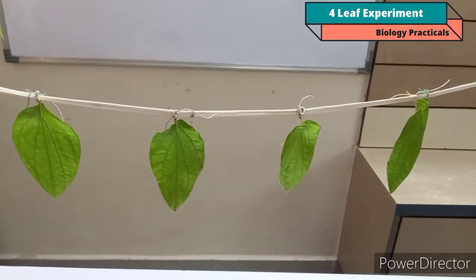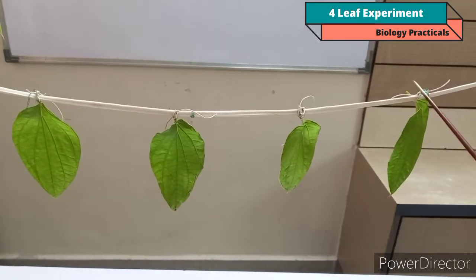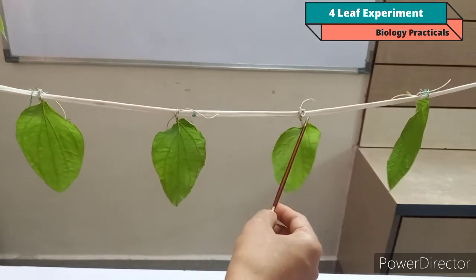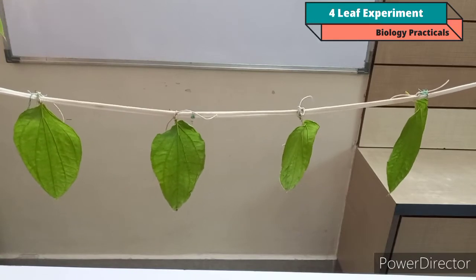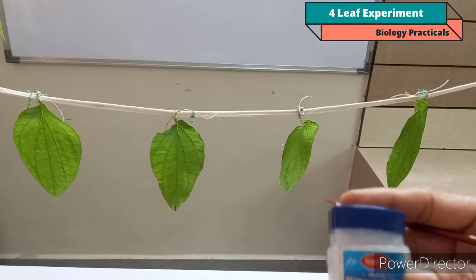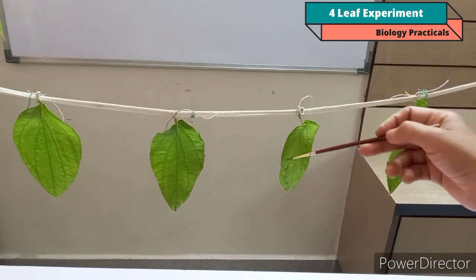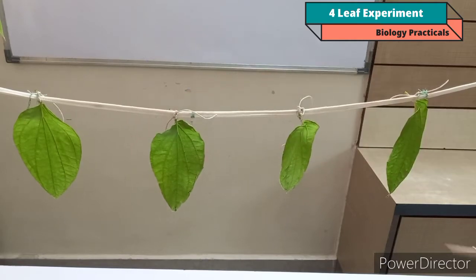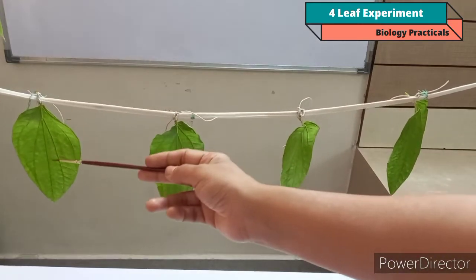So in this way you have to fix the thread to the strand, and then tie the leaves to the thread at equal distance from each other. And then we have to apply the Vaseline to the leaves. With the help of a brush you have to apply Vaseline on all 4 leaves in different manner. Suppose this is leaf A, this is leaf B, leaf C and leaf D.